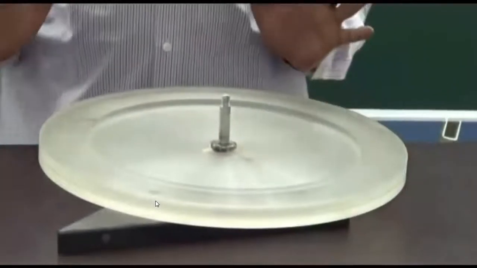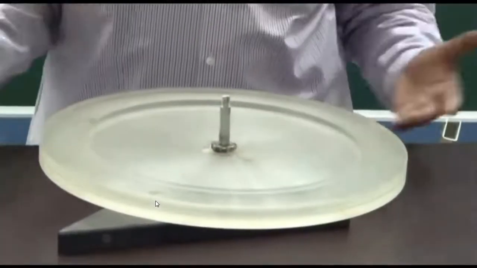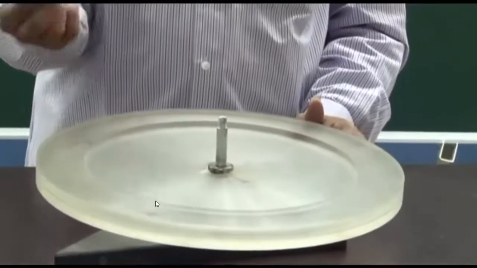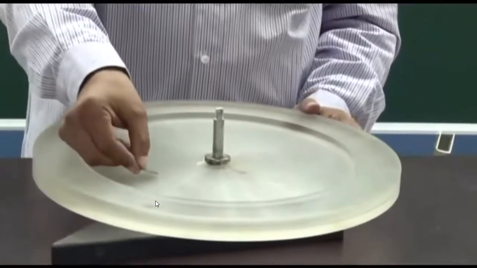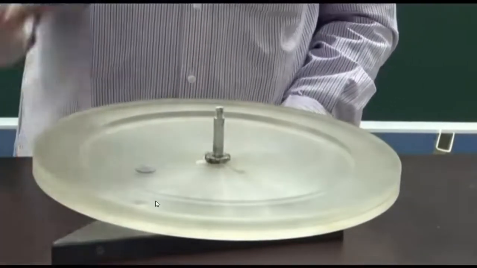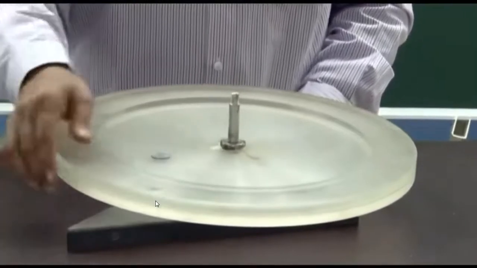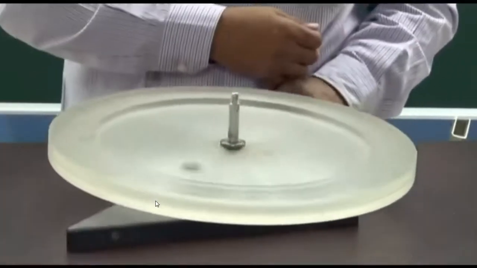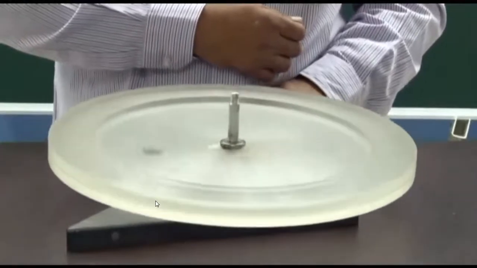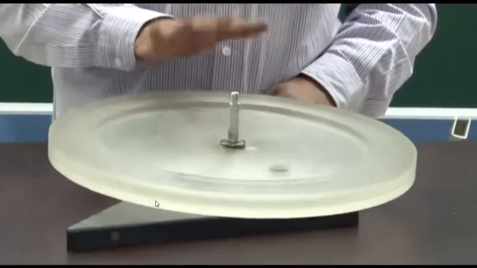Okay, so let us do an experiment which will show the effect of Coriolis force. I have this coin in my hand. Suppose I just put it here and rotate this disc, and from this rotating disc we will analyze this coin. If I rotate it with some slow velocity, the coin remains at rest in the frame of the disc.